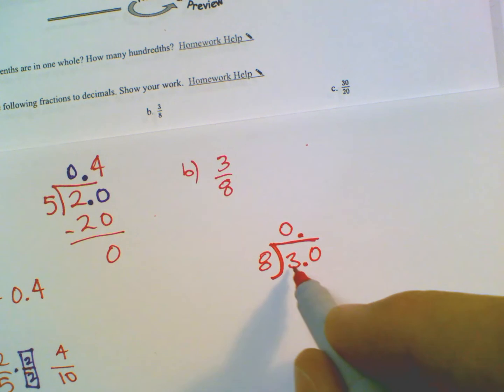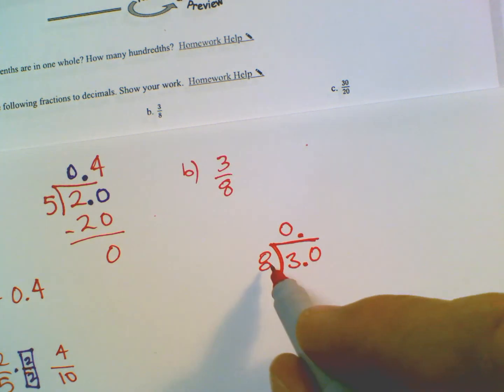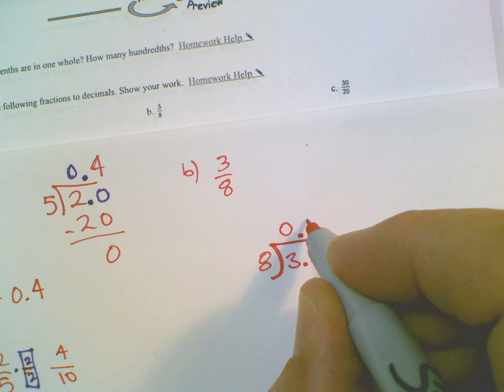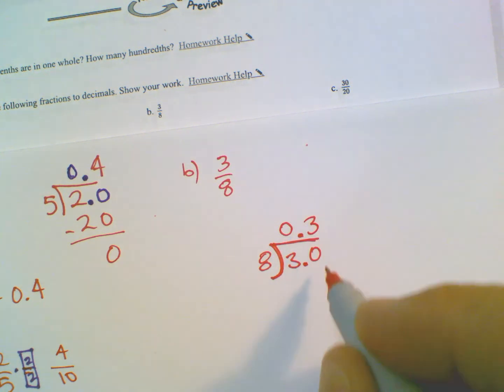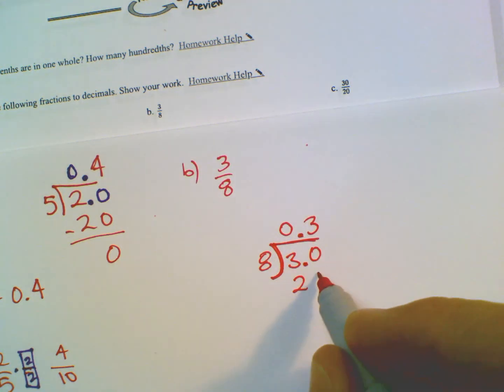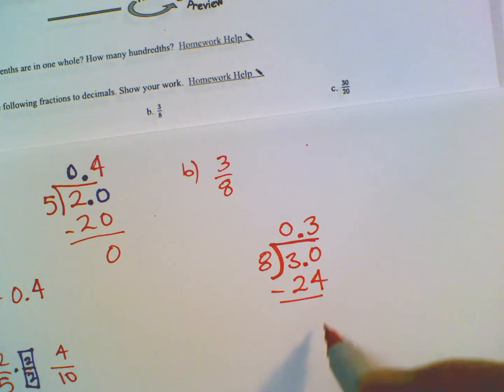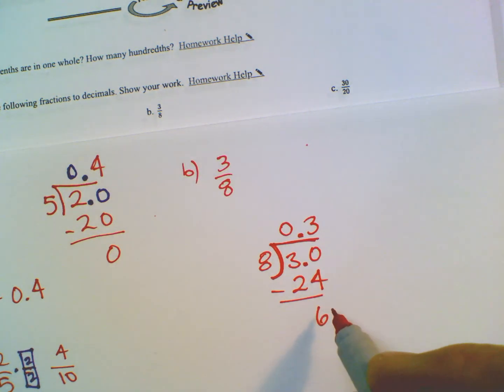So does 8, now I look at it as a 30, because I'm actually having it into tenths at this point, splitting it up into tenths. And so it does go in there, and it goes in there 3 times. So when you multiply, you get 24. Subtract, we get 6.